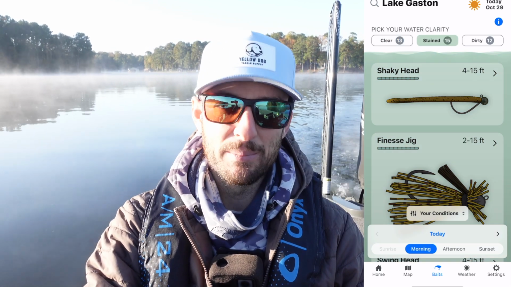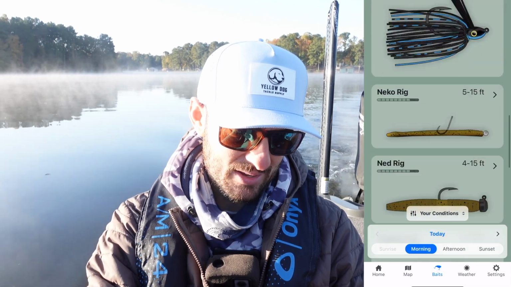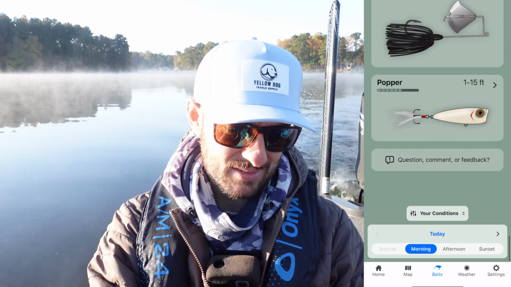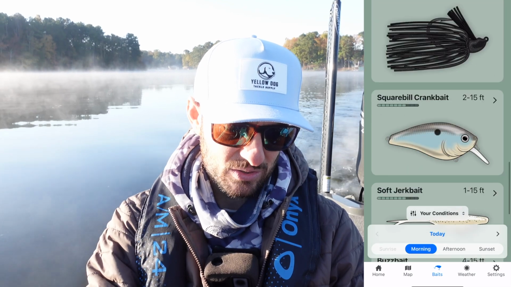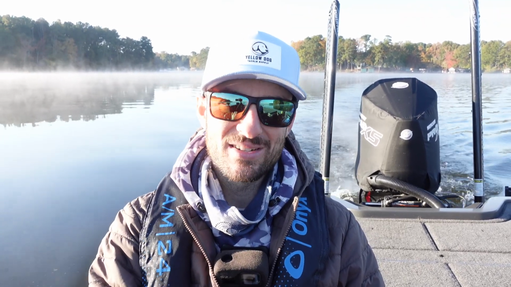Okay, so this is the mid-lake region, which is a little bit more stained, so it gives us maybe different baits. It looks like for the most part it's about the same. It throws in a buzzbait and a square bill in there, it looks like. So I think what I'm going to do today is bounce back and forth between shallow and deep and see which limit wins out.